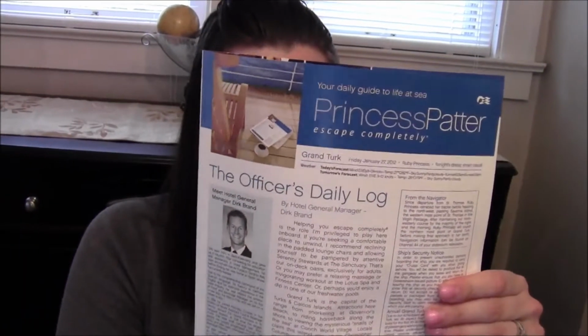On the back there's a big list of times. I think every cruise line does something like that because they're very similar. This one's called the Officer's Daily Log, and basically the same type of information is inside, and there's a schedule on the back as well. Princess Cruise Lines also gives you a map that folds out of your boat, which I think is nice.